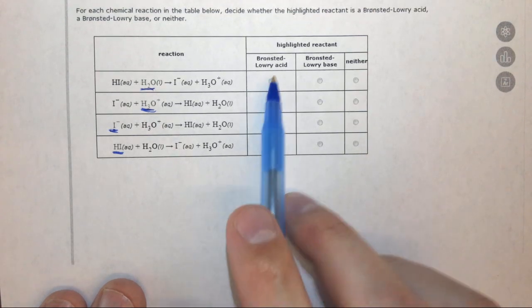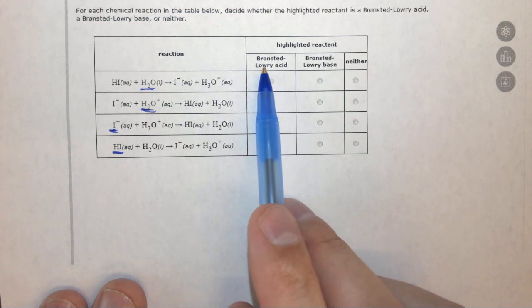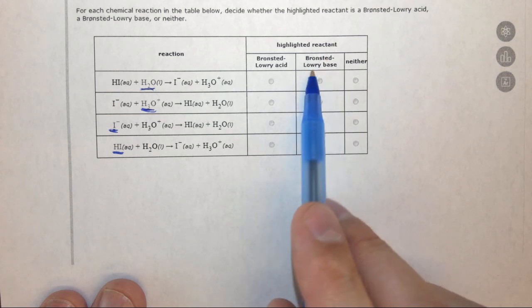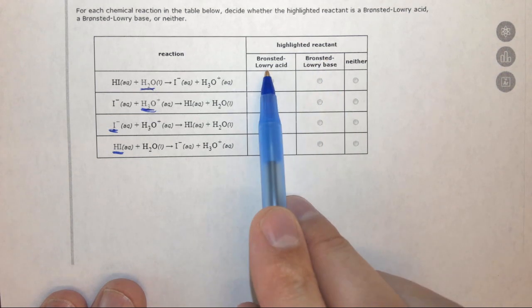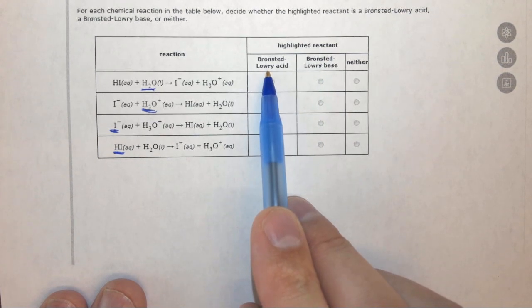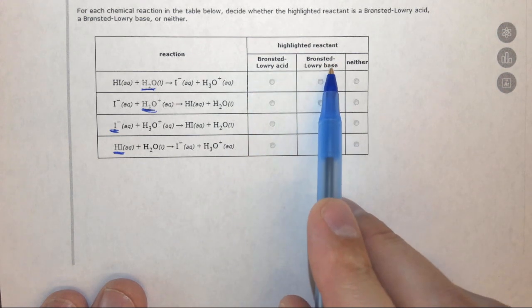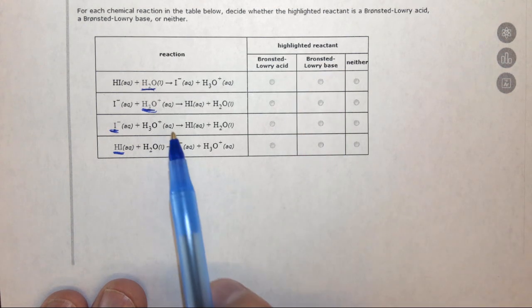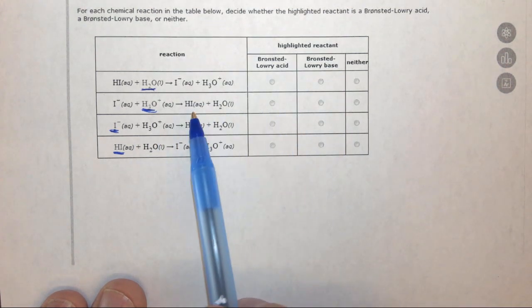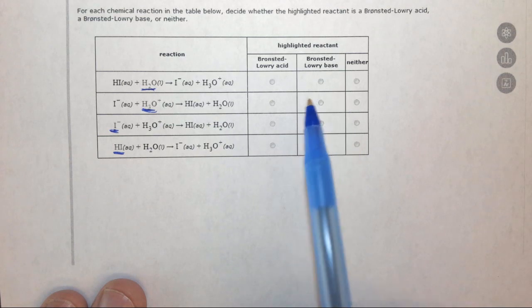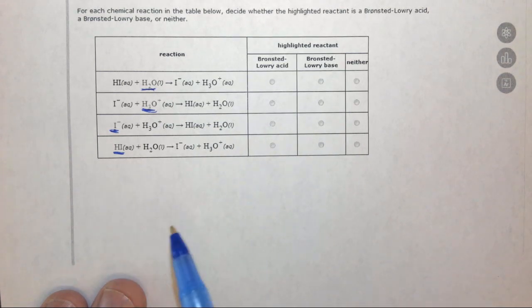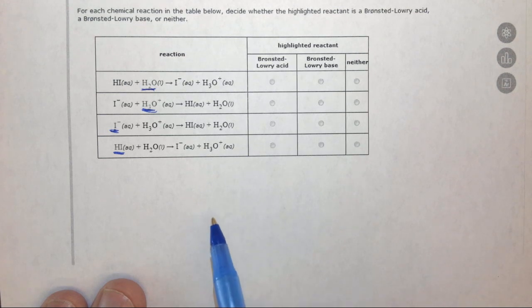Just to make sure we understand the difference between a Bronsted-Lowry acid and a Bronsted-Lowry base: a Bronsted-Lowry acid is something that donates a proton, H+. A Bronsted-Lowry base is something that accepts a proton, H+. So what you need to determine in each case is whether the thing accepted a proton or donated a proton, and to do that you essentially need to see what it becomes.